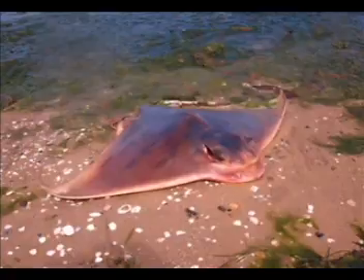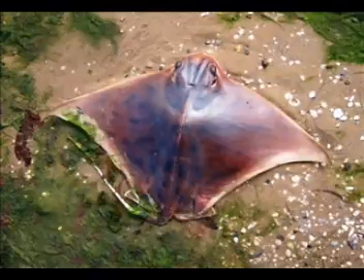Here we can see an eagle ray that's been washed up on the beach. No parasites evident, but remember with parasites they're quite good at jumping ship. If the host is in trouble, they can actually leap off and leave the animal to its own devices and lead it to a slow and painful death. What caused the death of this particular eagle ray is quite uncertain.